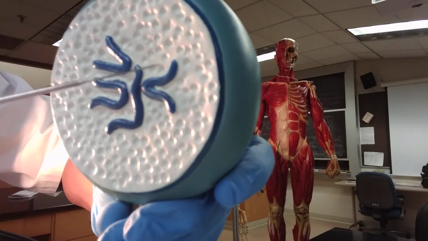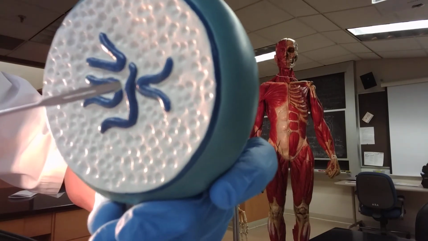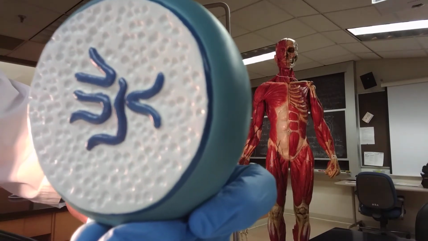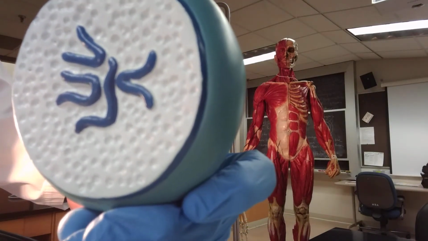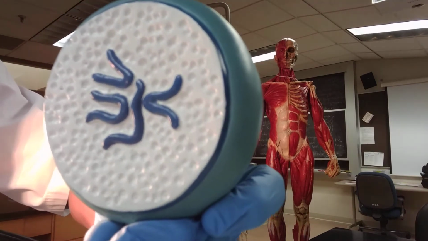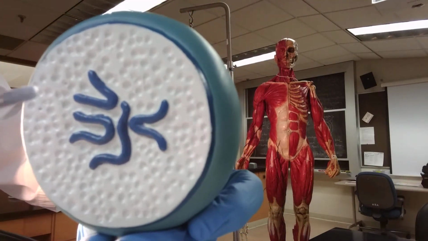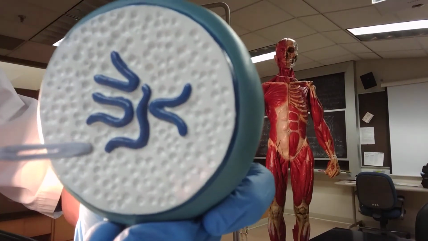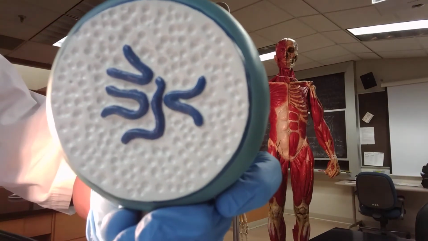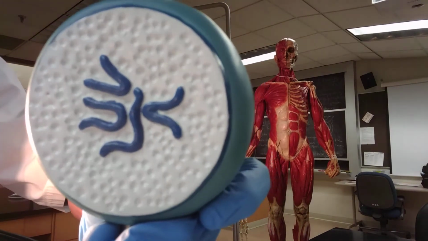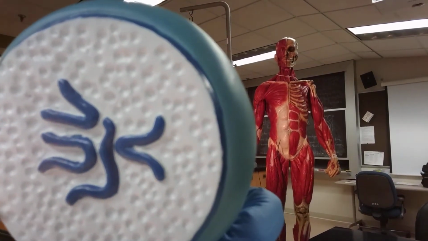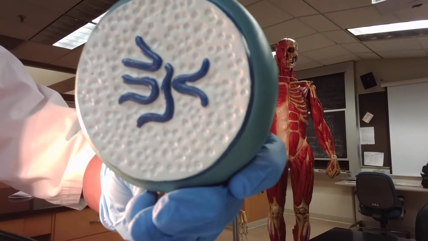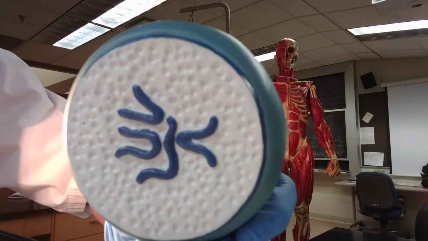So each of the chromosomes will split into two chromatids that are held together by the centromere. The chromatids represent the two DNA molecules that make up the chromosome. Chromosomes will start to move towards the equator of the nucleus. This stage is known as the prophase.